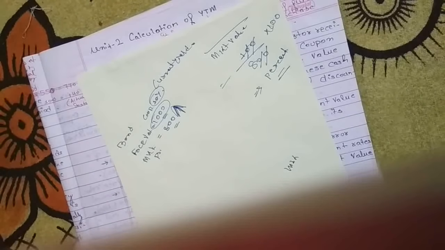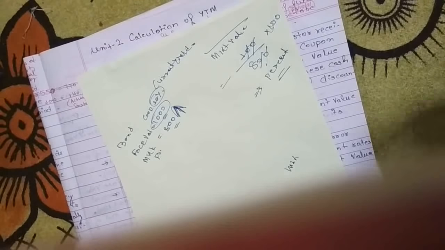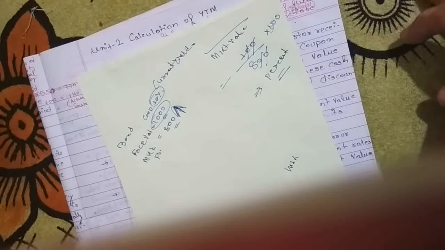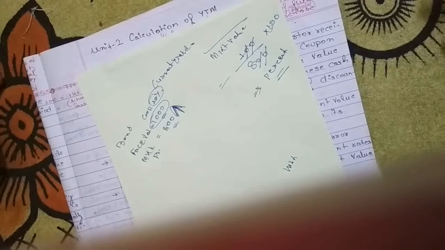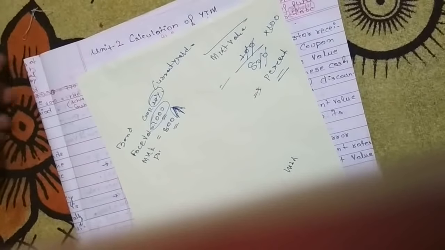In market terms, if the market price is getting higher, it means the demand is more. Since the demand is more, the percentage interest will become less and less. I would like to write these conclusions, as they are directly asked in examinations.